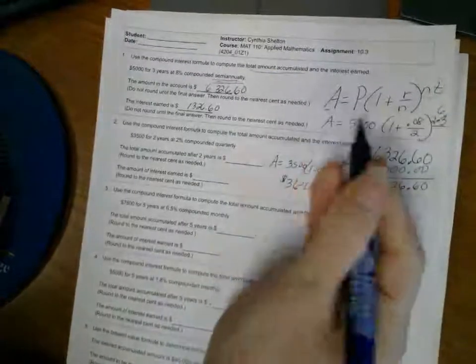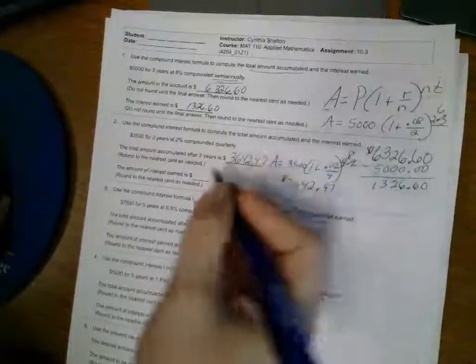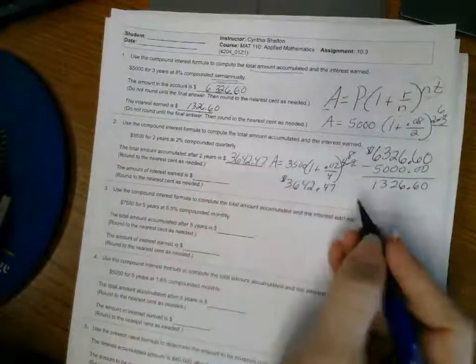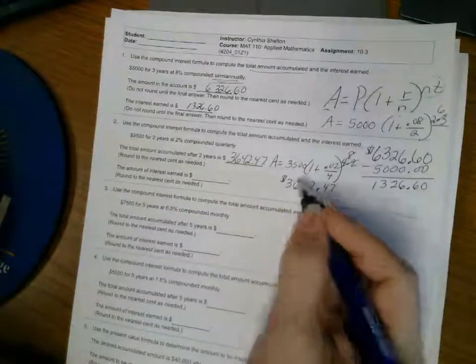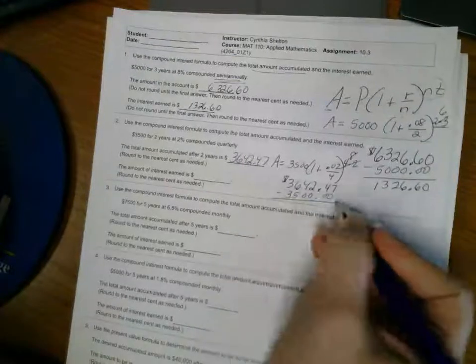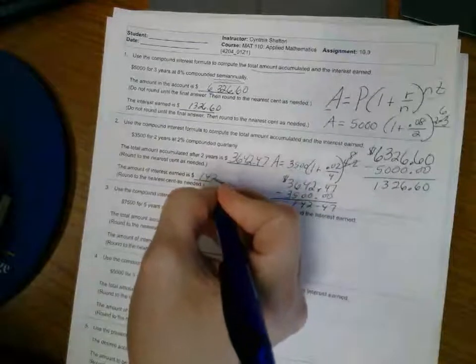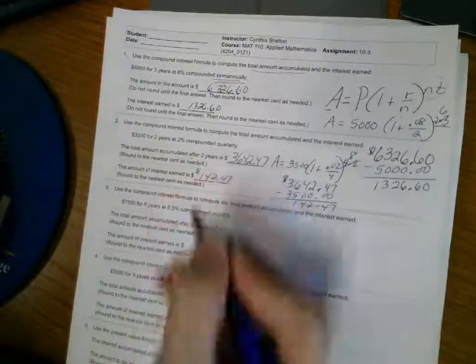All right, so that's what I put in the first blank. And then the amount of interest, we've got to take back off the 3,500. We didn't gain so much this time, did we? We still grew by $142.47. Alrighty.